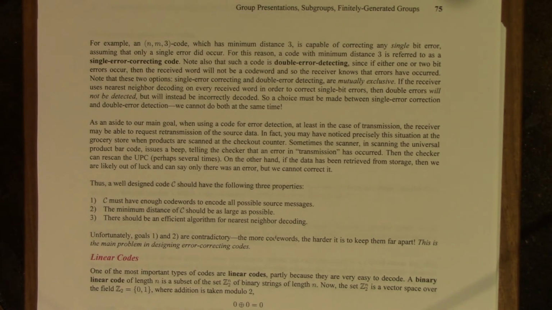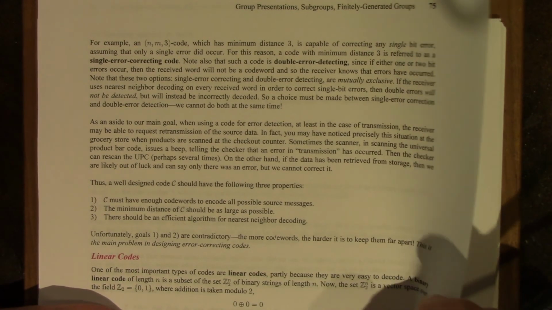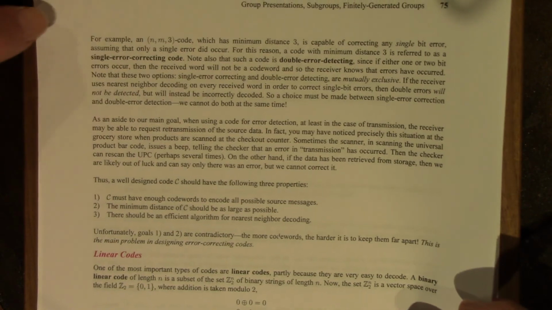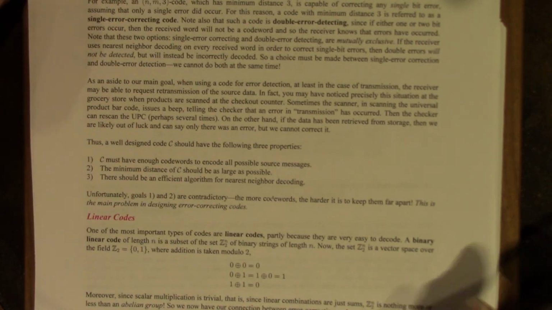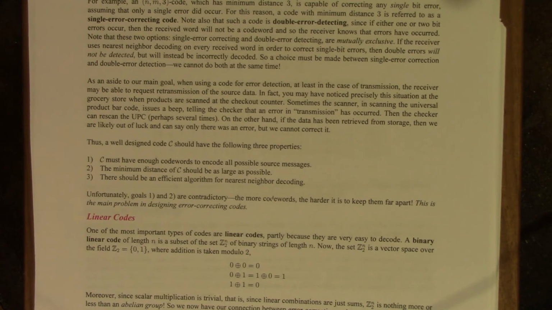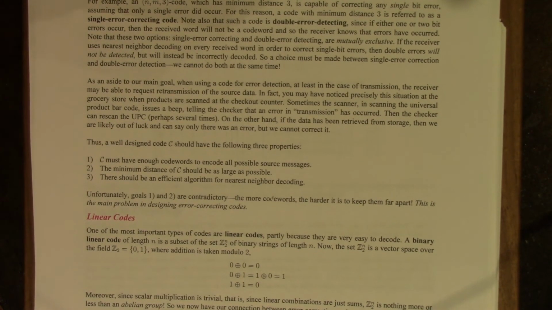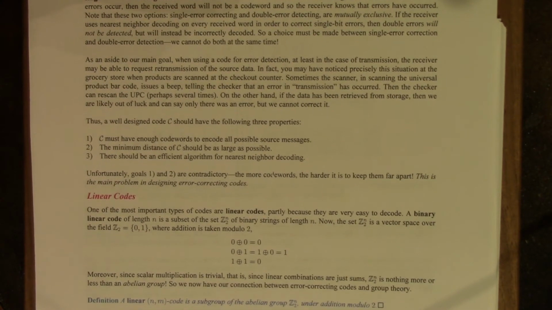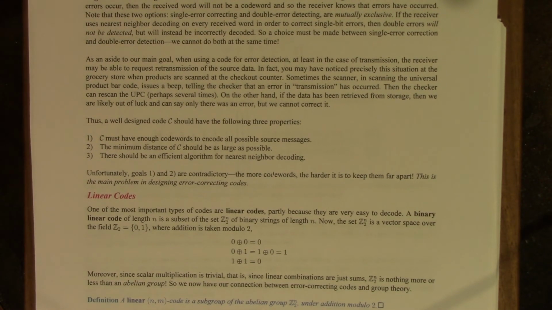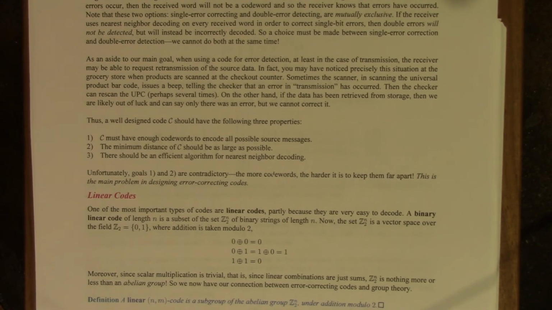You probably notice that when you go to the grocery store, as the checker's scanning your products, the scanner scanning the UPC, the Universal Product Code, the barcode, sometimes you'll hear beeps. That alerts the checker that an error was detected, and so the checker scans again, sometimes multiple times, to stop the beeps. That's error detection rather than error correction, and it's useful in that situation because rescanning is all but trivial.